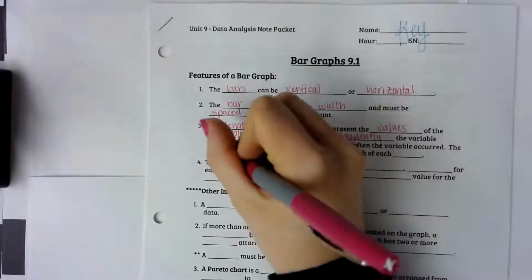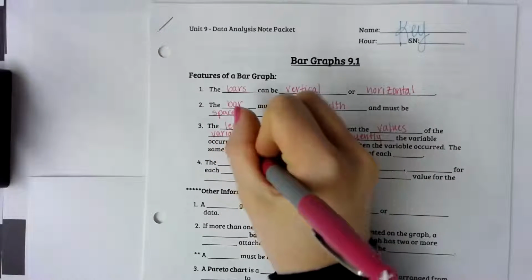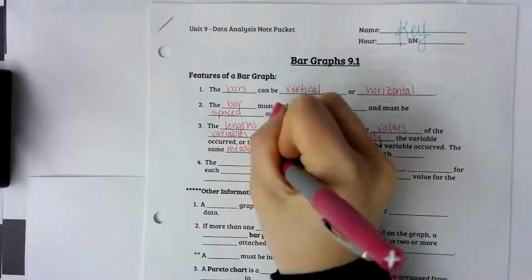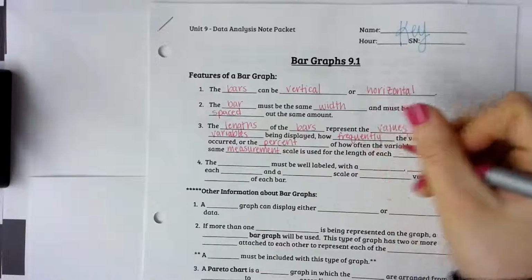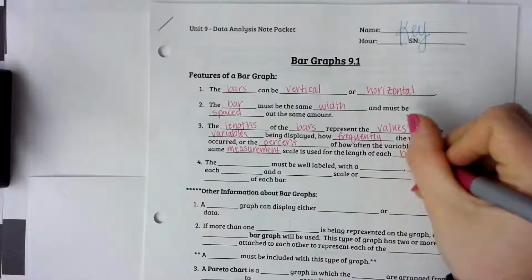The same measurement scale is used for the length of each bar.